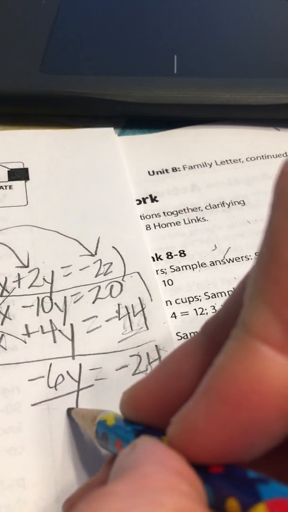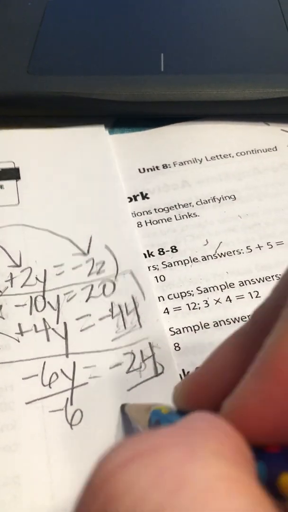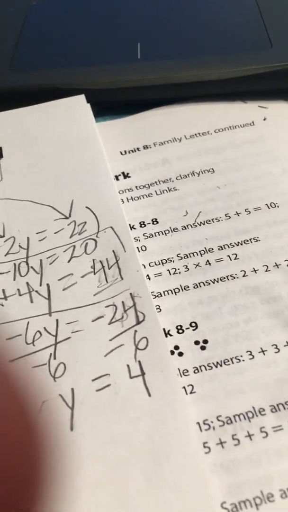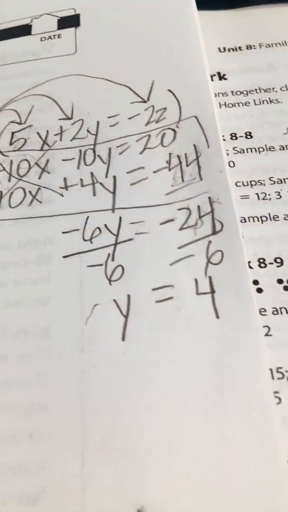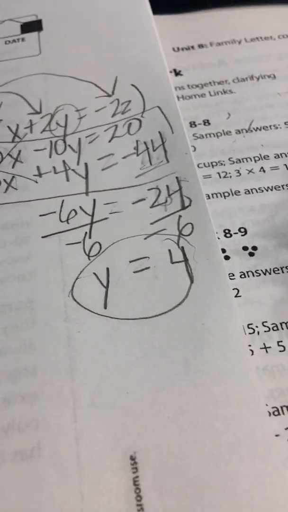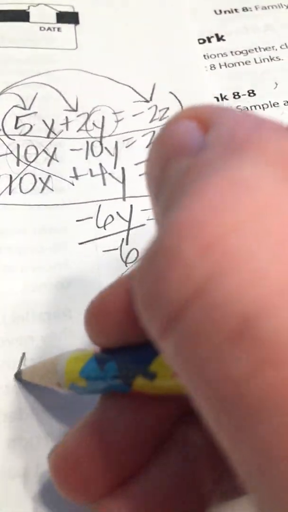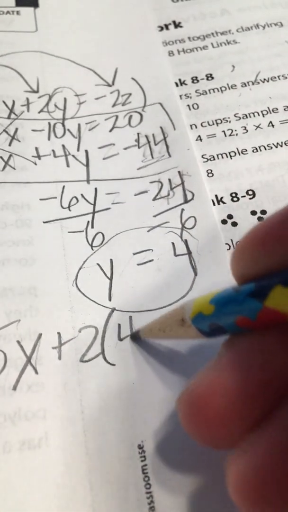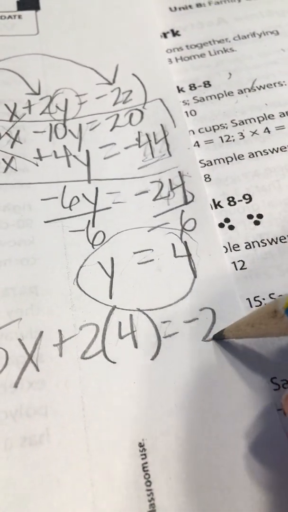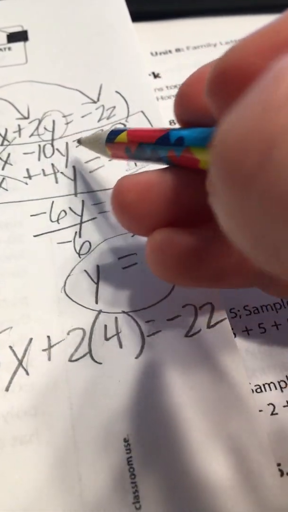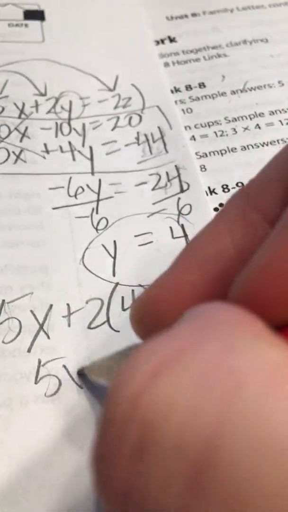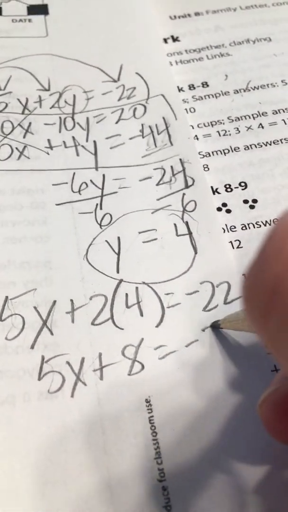And then I would divide both sides by negative 6. So y equals a positive 4, because my signs are the same. All right, so then you're going to take this y and plug it in here. So I have 5x plus 2 times 4 equals negative 22. You could plug it into the second equation too if you prefer that. It doesn't really matter. So you have 5x plus 8 equals negative 22.